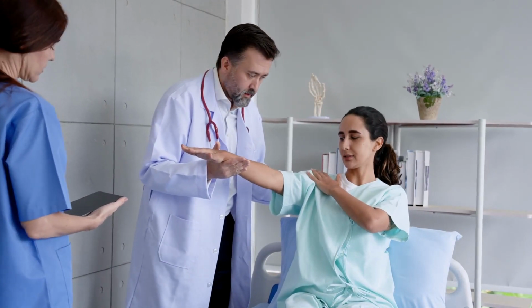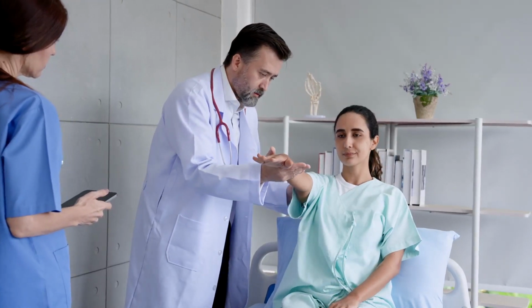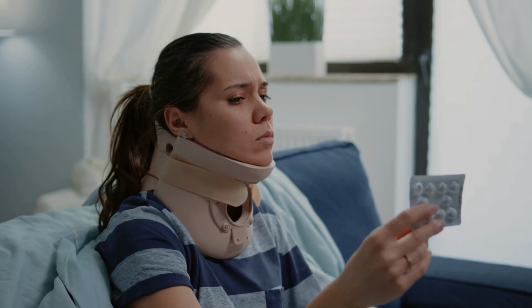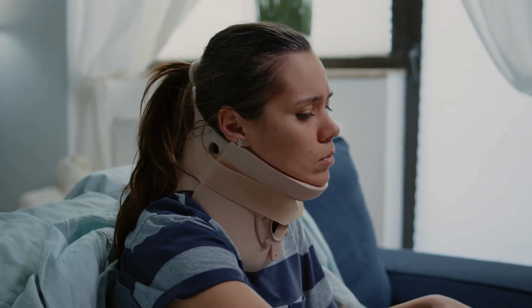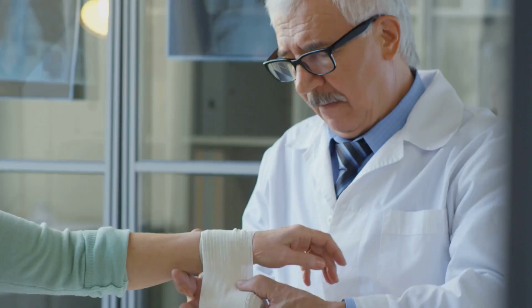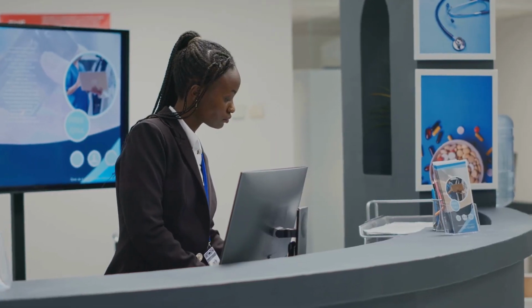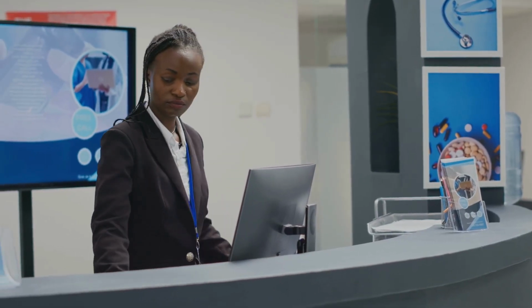Treating CTS involves a multifaceted approach based on symptom severity. Non-surgical methods like wrist splinting and NSAIDs are first-line treatments for mild cases. Corticosteroid injections can provide short-term relief. Activity modification and ergonomic adjustments are crucial.